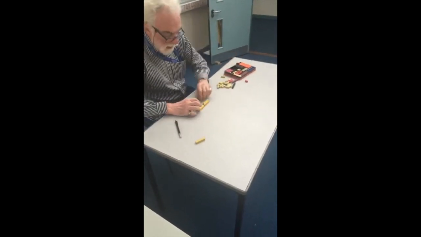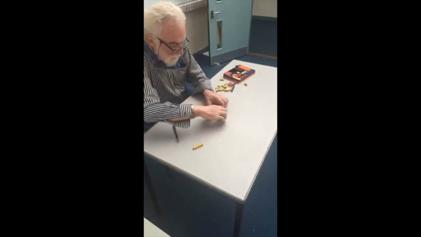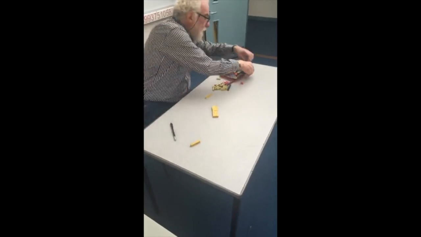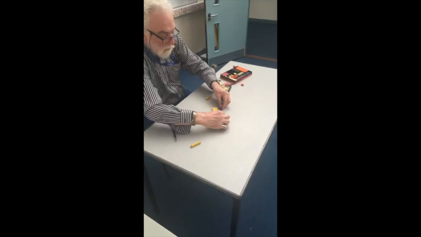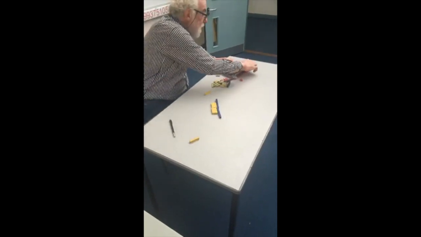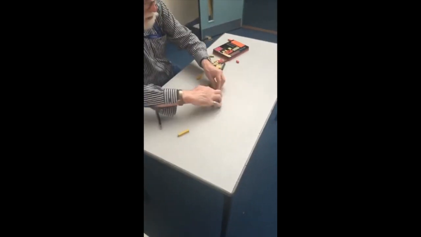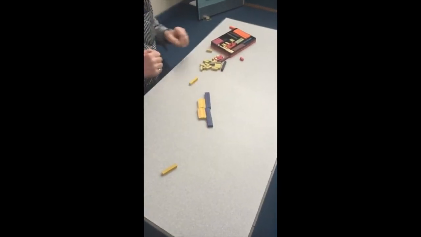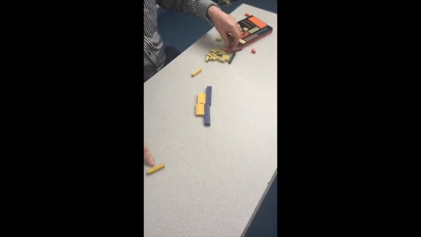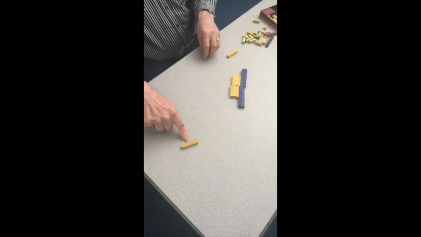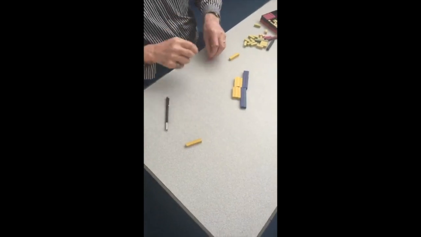Leave that one there, actually. Any thoughts about where we might be? How many yellows are there? This is the sea and the big river.